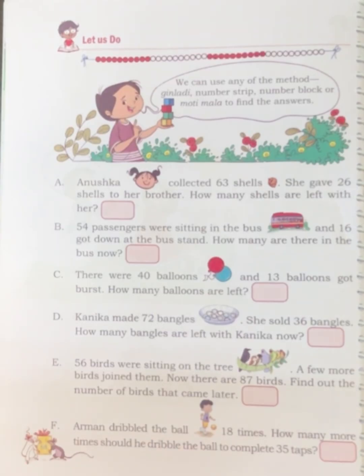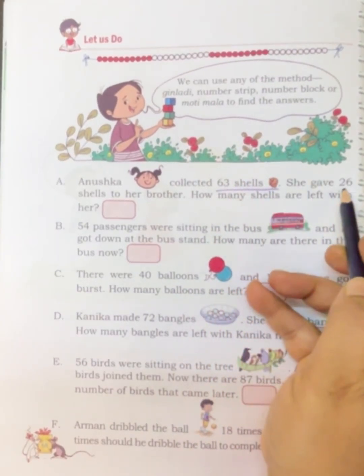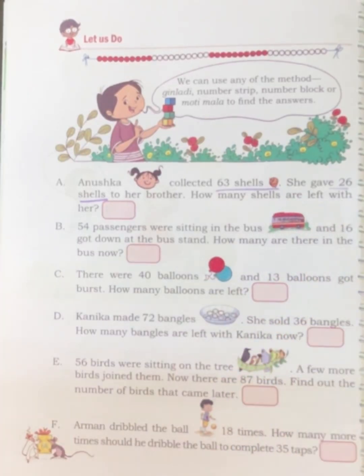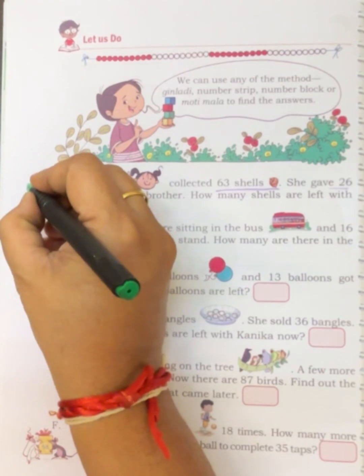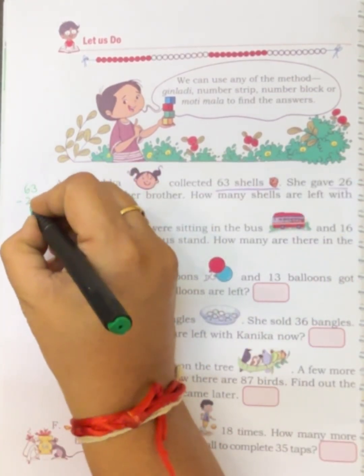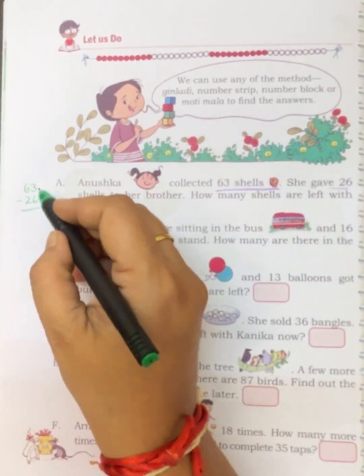Okay. Now, Anushka collected 63 shells. She gave 26 shells to her brother. How many shells are left with her? So, in the shortcut method, we'll do. She had 63 shells. She gave her brother 26 shells. So, 63 minus 26.